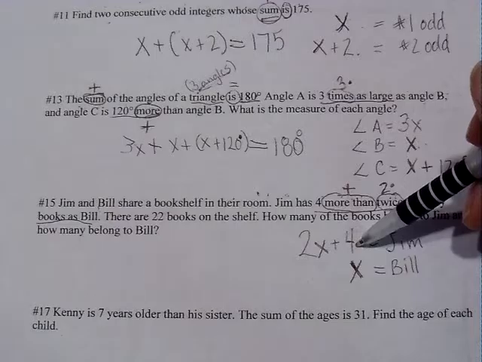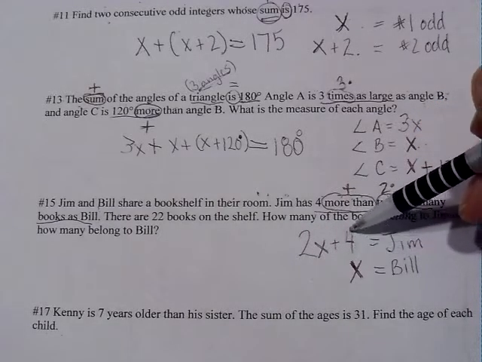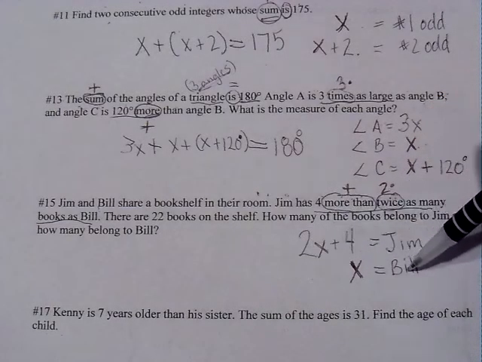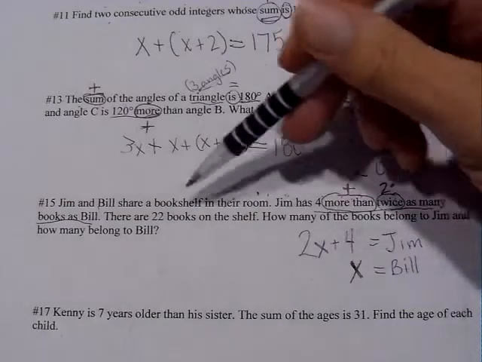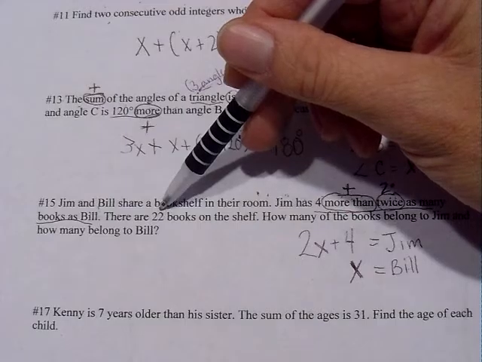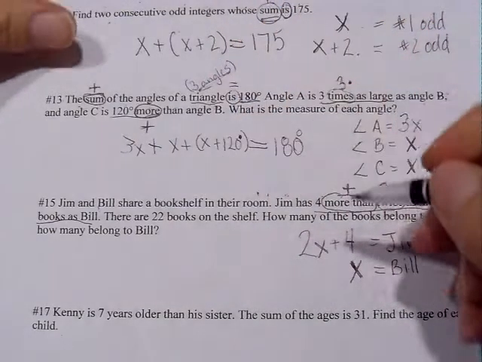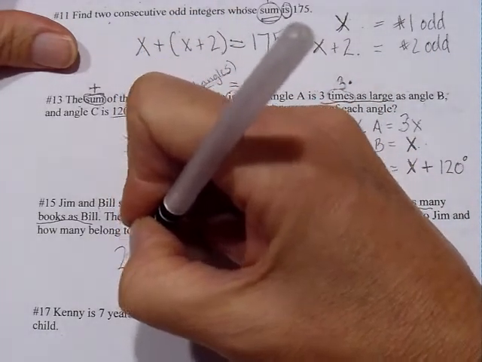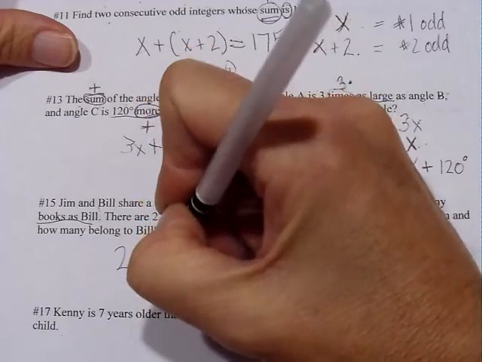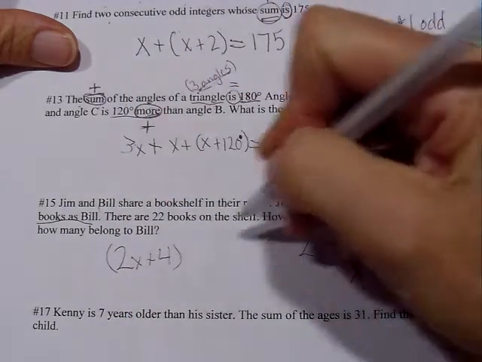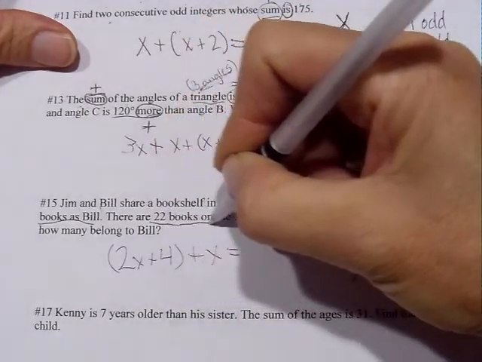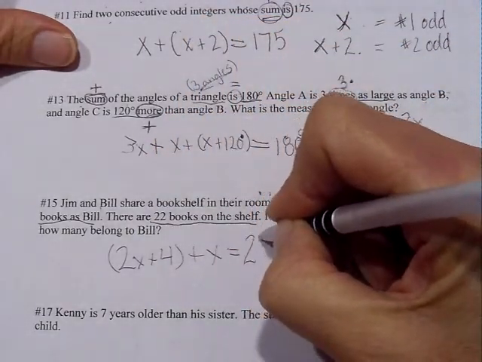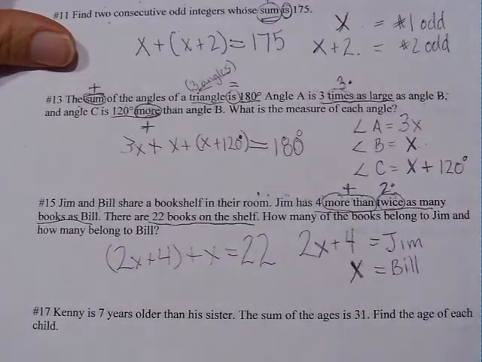Okay? Now, we're going to add up. Jim and Bill are sharing this shelf. We need Jim's amount. We need Bill's amount. And if we add them all together, the total is 22. So we take Jim's, 2x plus 4. We add it to Bill, plus x, and it equals the total on the shelf, 22. And there's your equation.